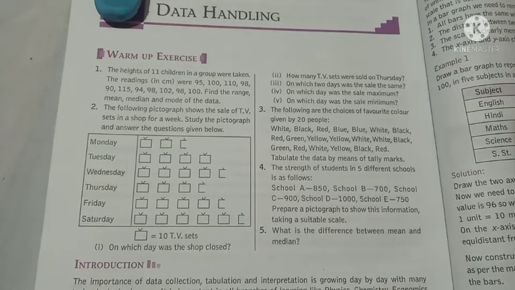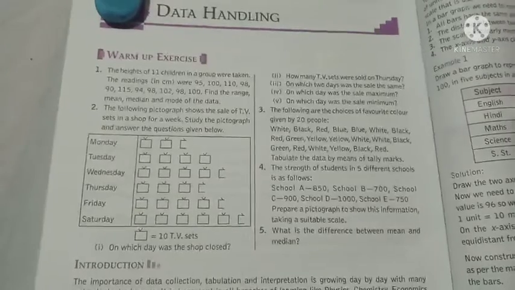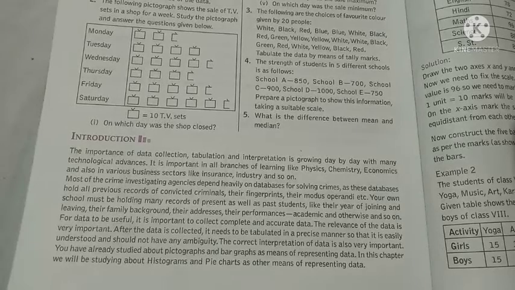In class 7, we learned how to find the central tendency, the central value of the data, like mean, median, and mode. We have learned that. But in class 8, we are going to learn new things, that is histogram and pie chart, as other means of representing data.